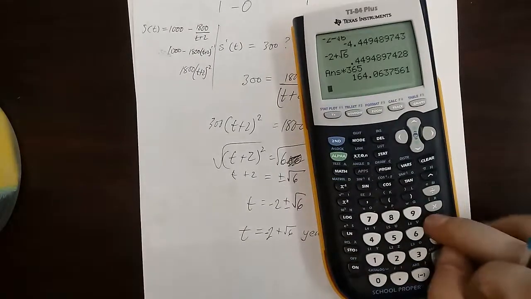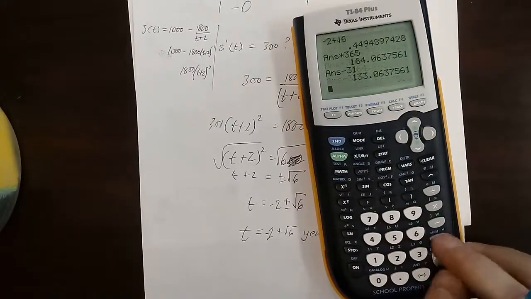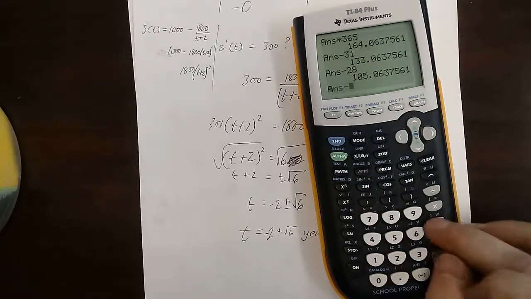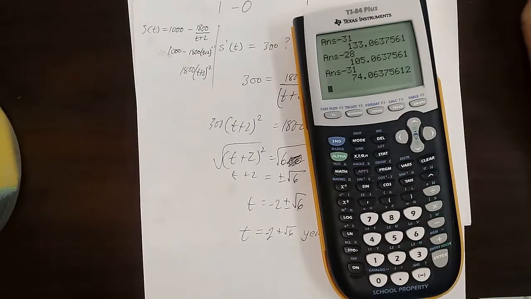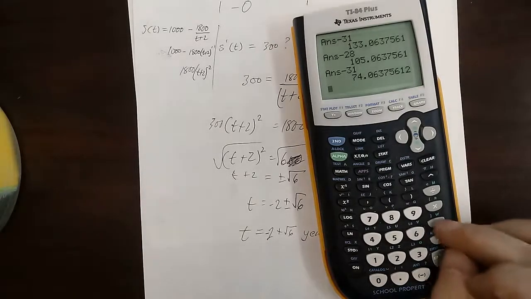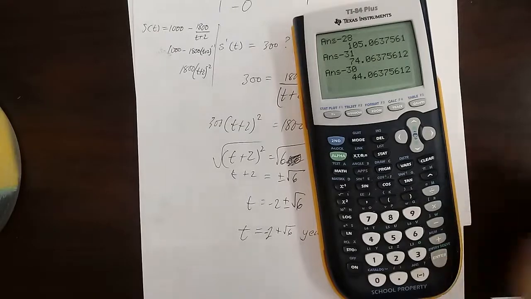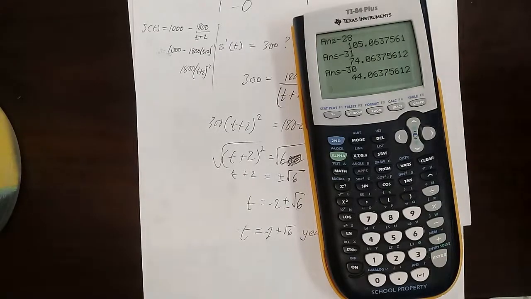So take away 31 for January, take away 28 for February, take away 31 for March. Pretty sure March has 31 days. Yep. Take away 30 for April. And May, no, May's also 31.